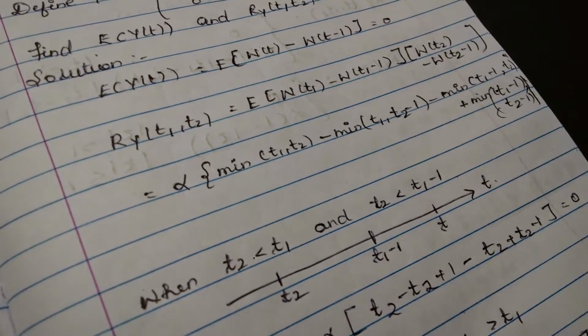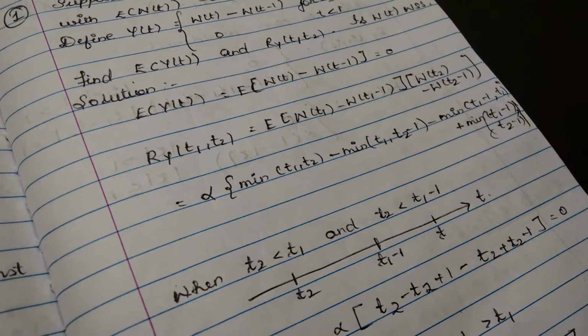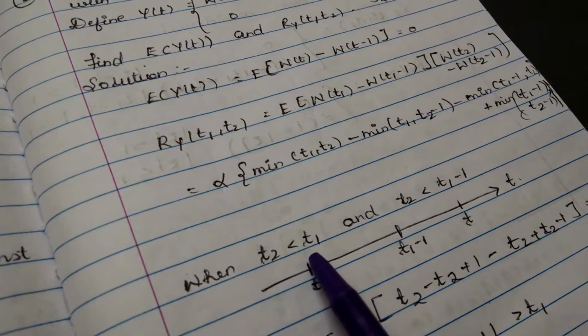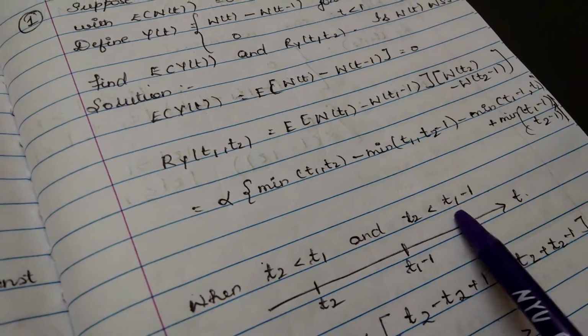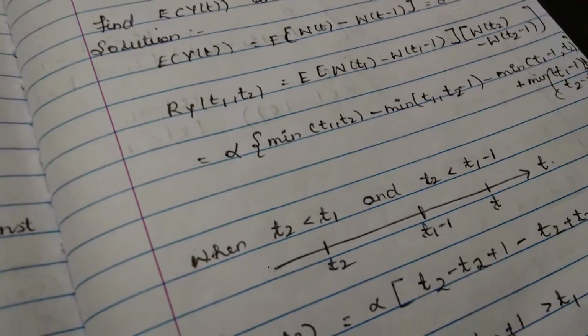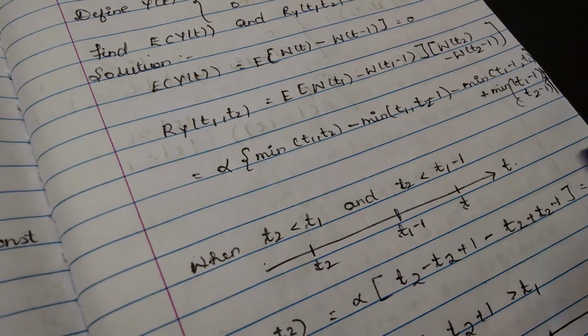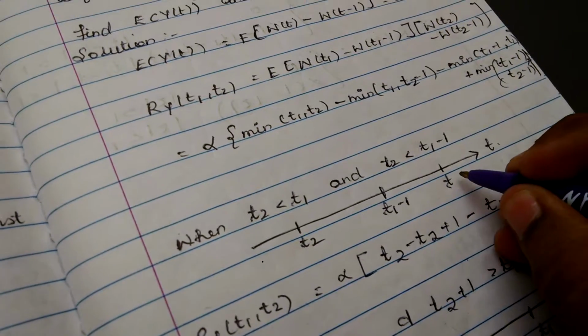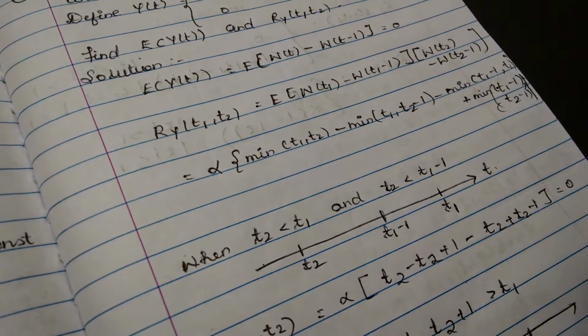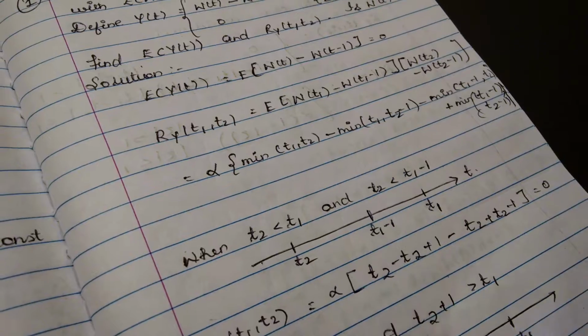However, in order to further simplify this, we have to take two cases. Consider two cases, where t2 is less than t1 and t2 is less than t1 minus 1. When you draw this number line, we know that t2 is less than t1, this is t1, and t2 is also less than t1 minus 1.